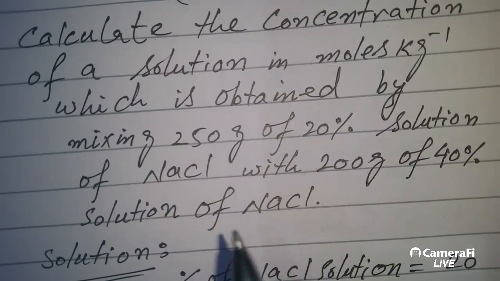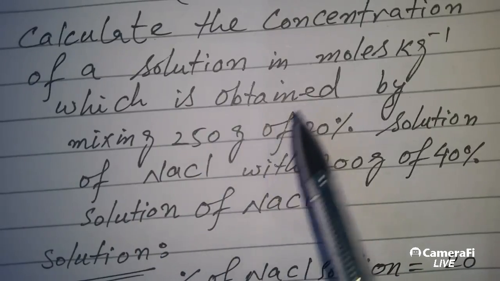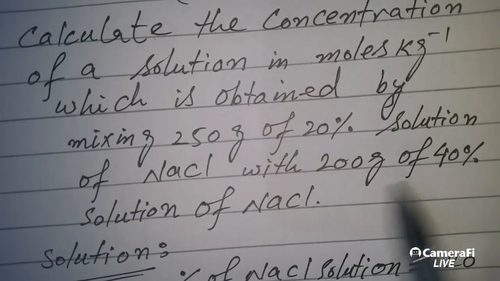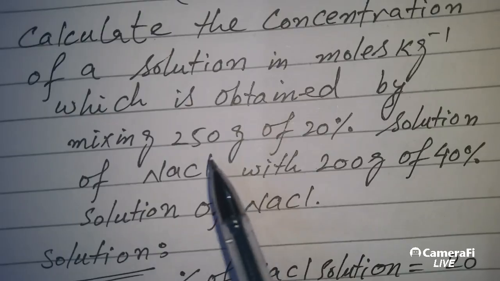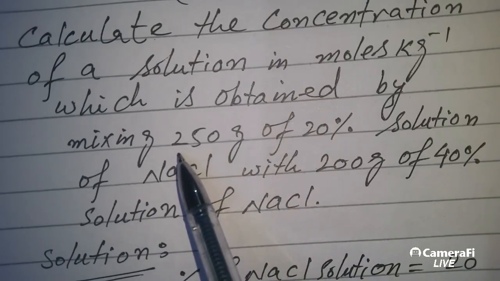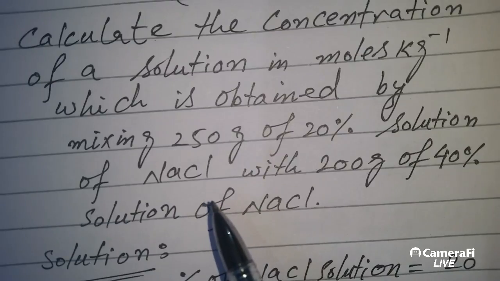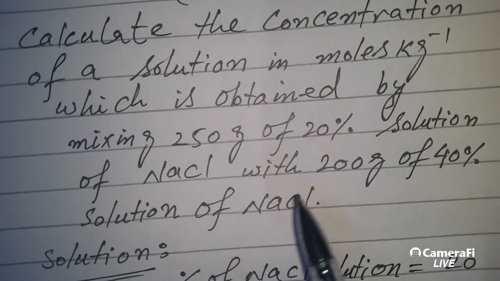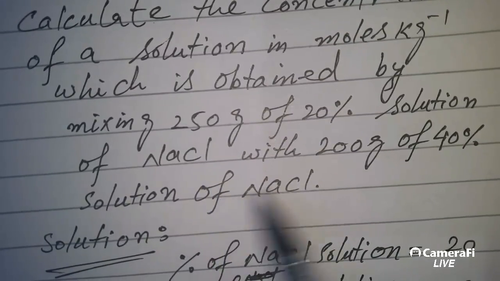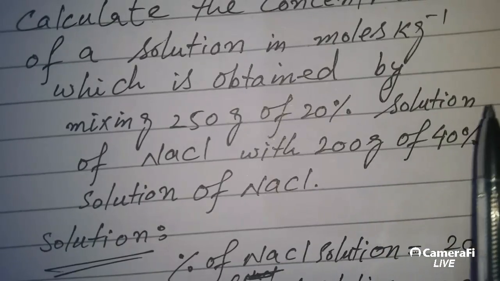We have two solutions, one is 20% and the other is 40% NaCl. The first solution has 250 grams and the other solution is 200 grams.